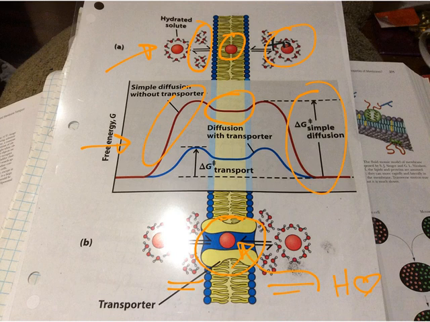Essentially we're desolvating, but then replacing those water-solute interactions with solute-protein interactions. So it's not that big of a deal. We have to take the water molecules off, but we're replacing them with a new interaction with our protein transporter. So we're going to talk a lot about how these membrane proteins serve that purpose.